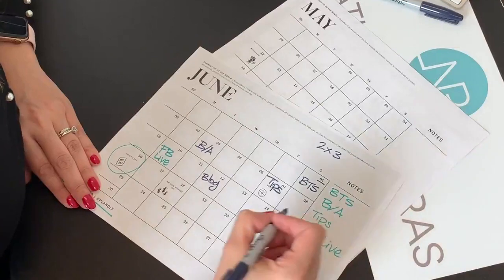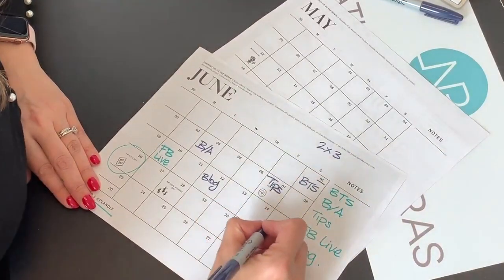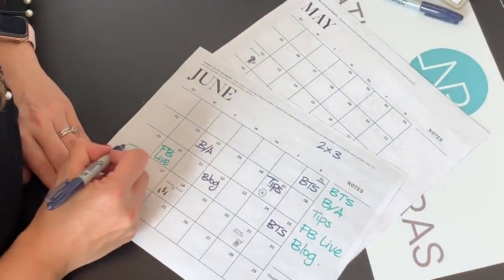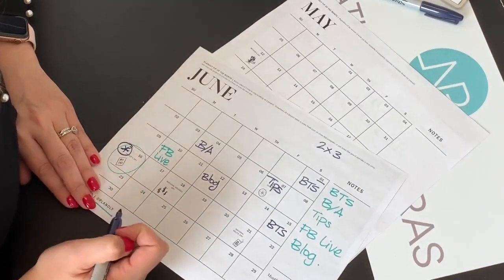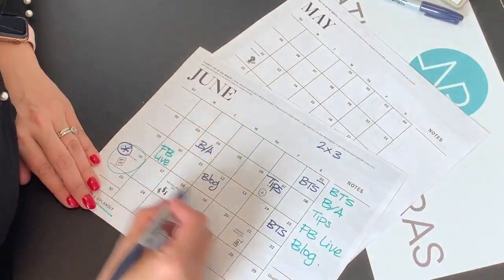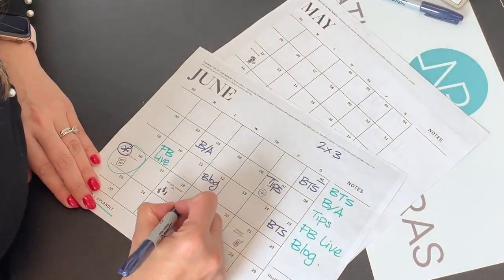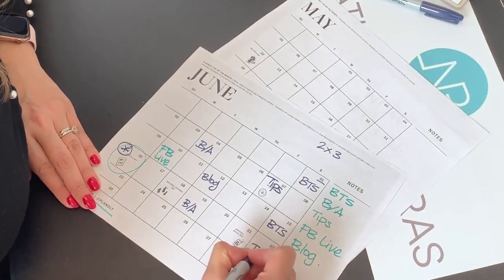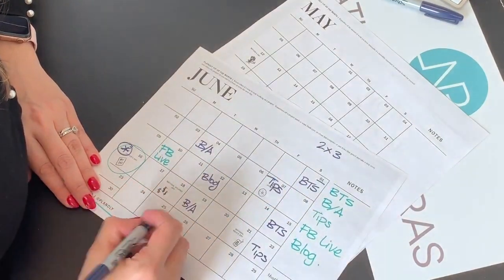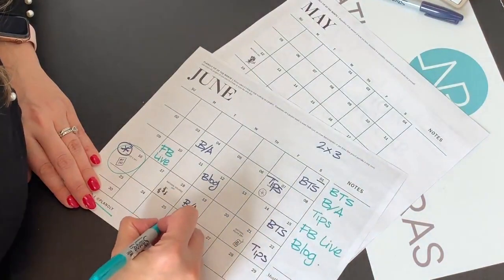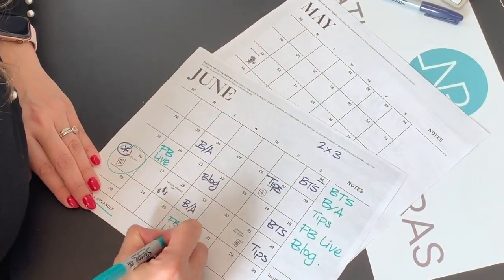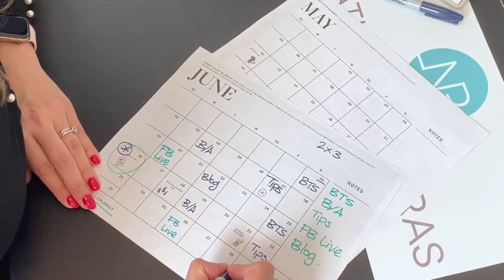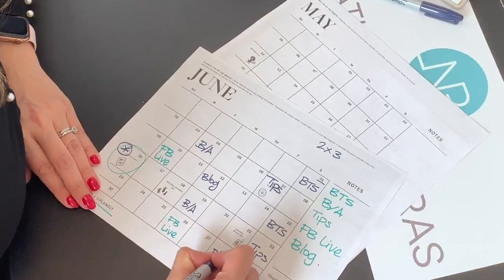So then the next one would be, again, you go back to behind the scenes. So then you would put that in here. Then you go into Father's Day, which then you need to create something special for Father's Day. Don't forget about that. Then we go into BA, so before and after, tips. Let's say you have a second Facebook Live, which falls here. And then you have, again, a blog post, which let's say we put it in here.